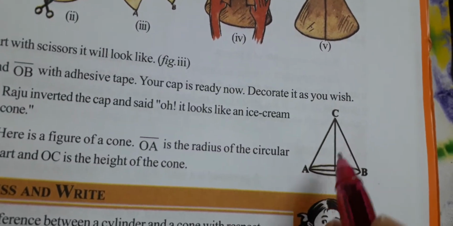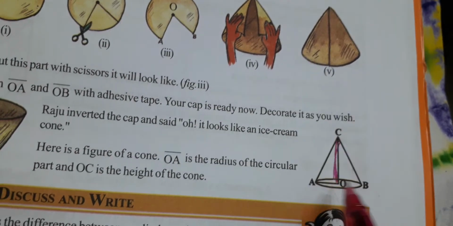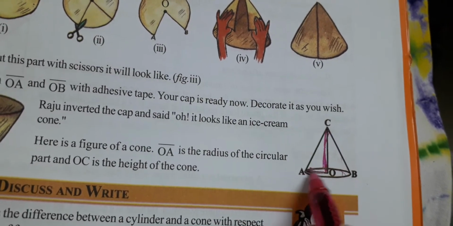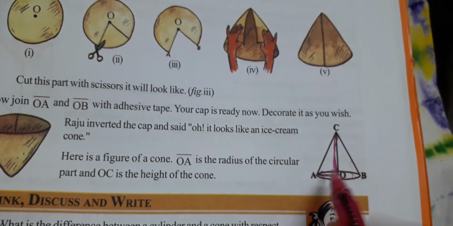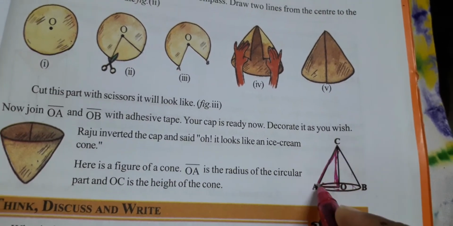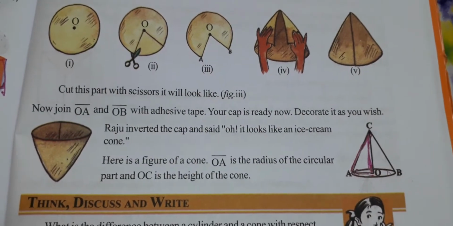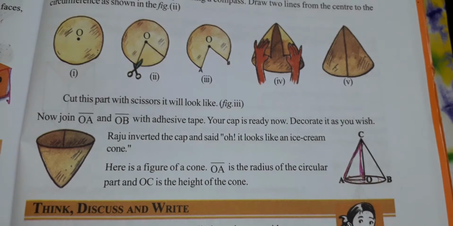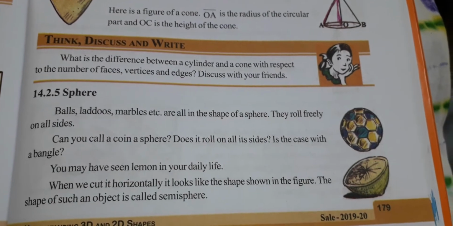What are the measurements that a cone needs? Height of the cone, how high it is, and radius of the cone, because the base is again a circle, right? From the center to the edge, it is called the radius. So height of the cone, radius of the cone, and also what we call the slant height of the cone. Usually these are the dimensions that we should know to find out the other quantities of the cone. Okay, children? Right.